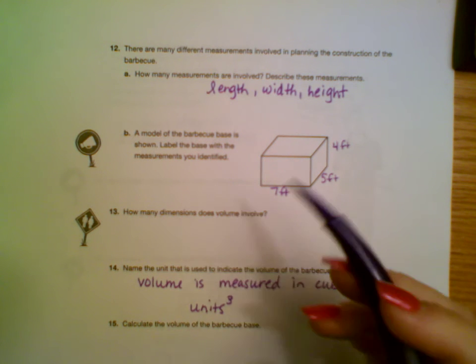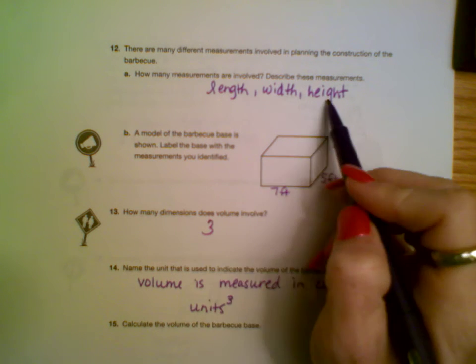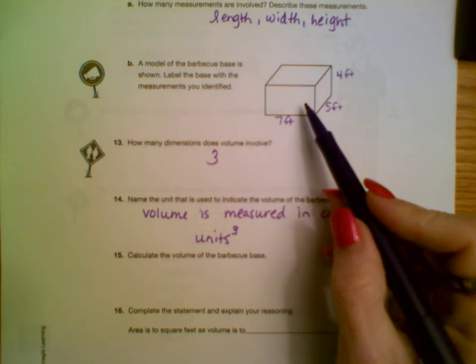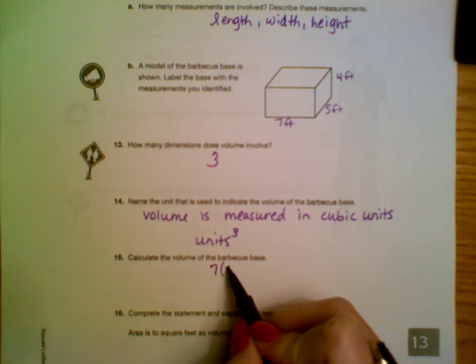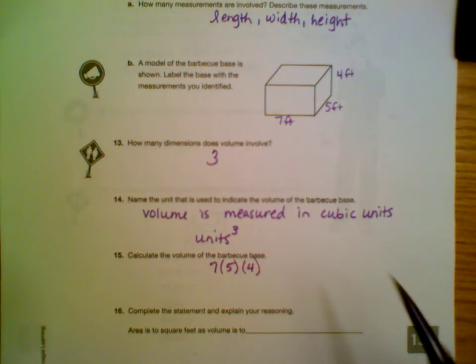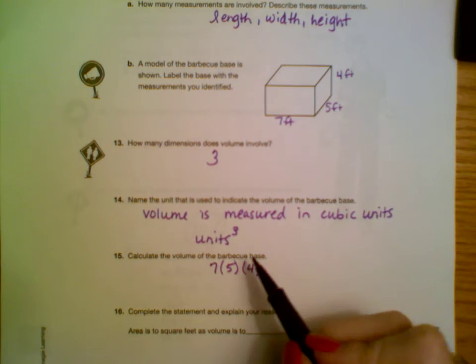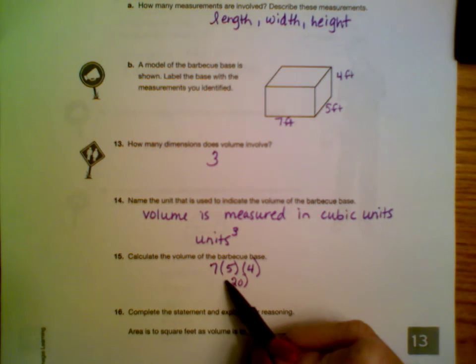So how many dimensions does volume have? It has 3. It has a length, a width, and a height. So now we want to calculate the volume of this barbecue. So I could say 7 times 5 times 4. Now with multiplying, it doesn't matter which order I multiply. So I can easily multiply 4 times 5 to get 20.